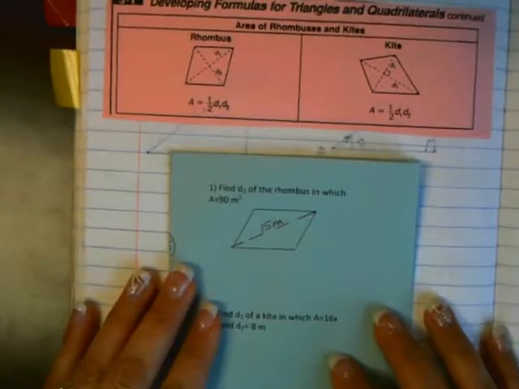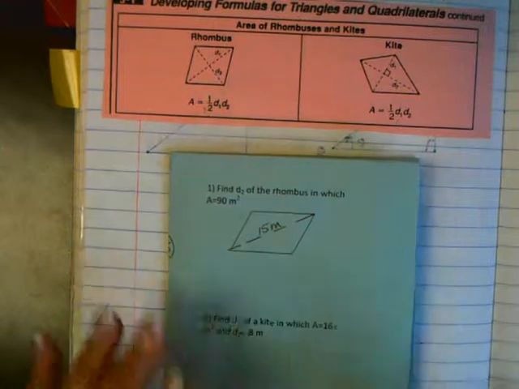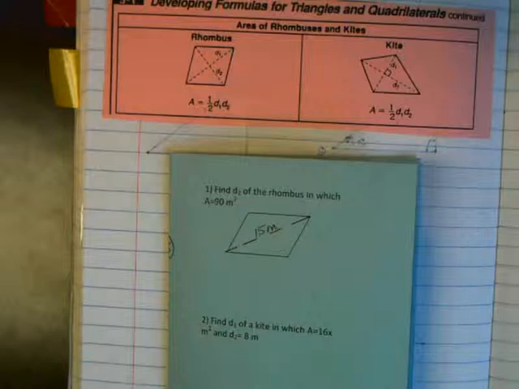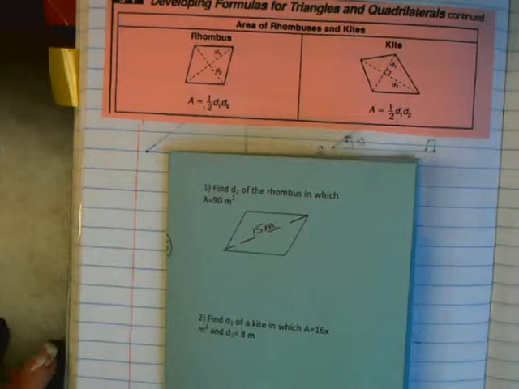All right, guys. Please try and finish them up. We can talk about number 7 in class tomorrow, but the rest of them you need to finish for your homework. Hopefully this has given you a little bit of a refresher as far as your areas for your quads and triangles. We will continue to practice this tomorrow, so just make sure you bring everything with you.